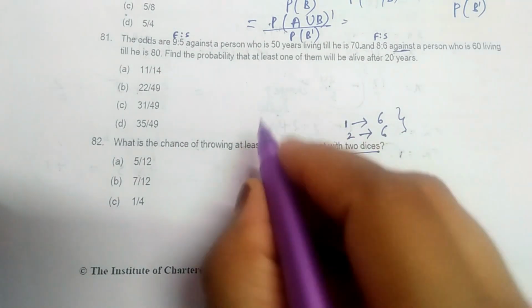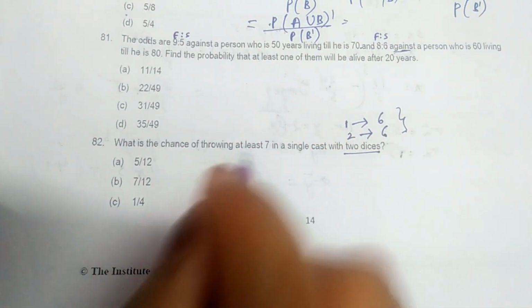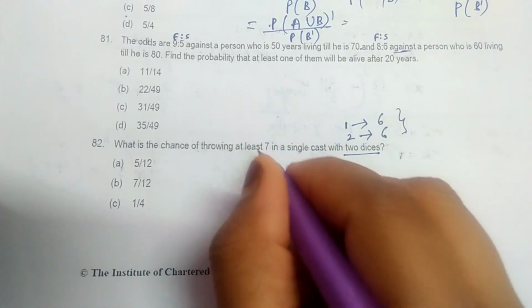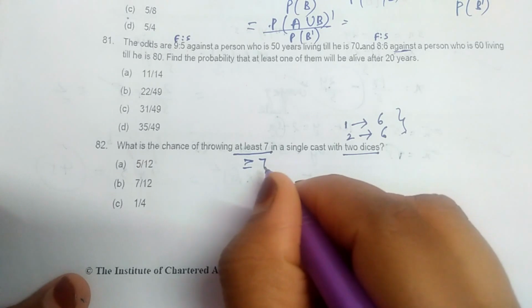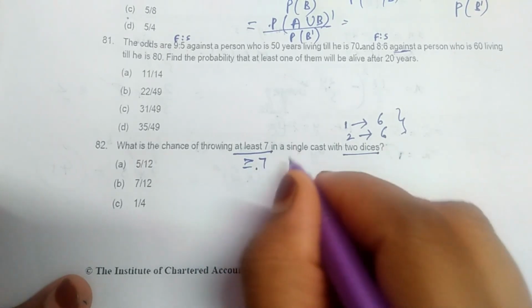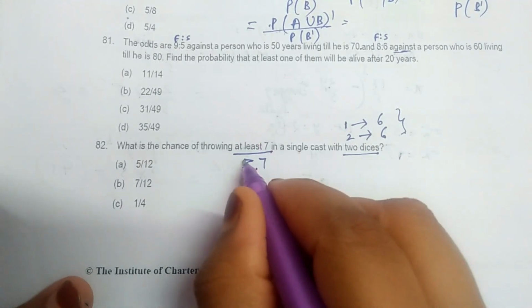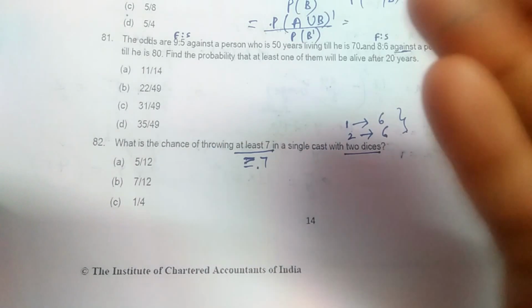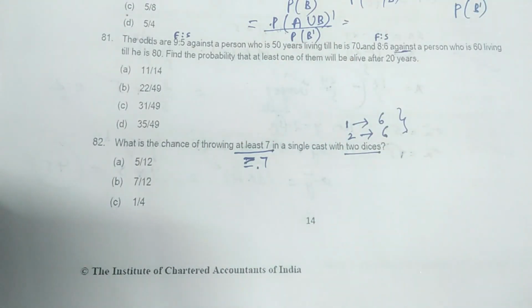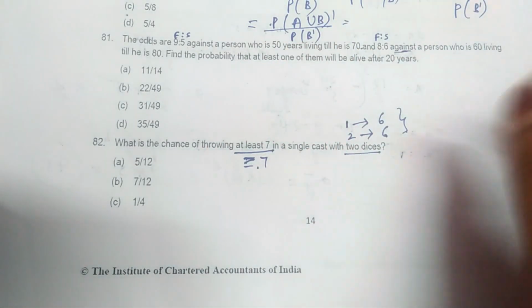Next, what is the probability that at least 7 happens? At least 7 means more than or equal to 7. It can be 7 or more than 7. We have to find the chances of getting at least 7 when throwing the dice. It's very simple, but it's very interesting and lengthy.